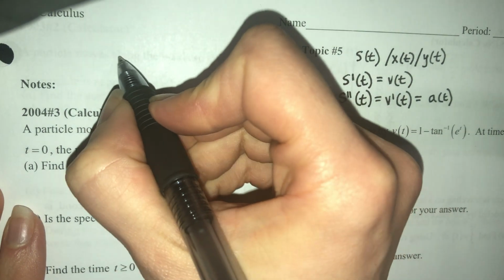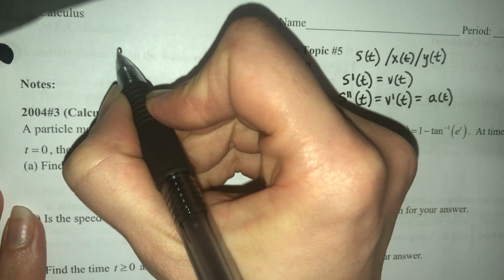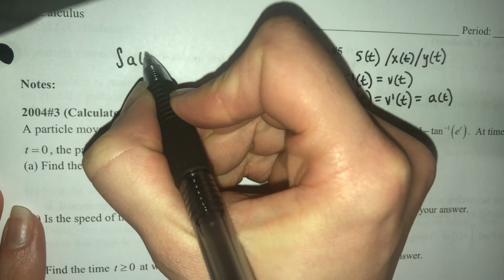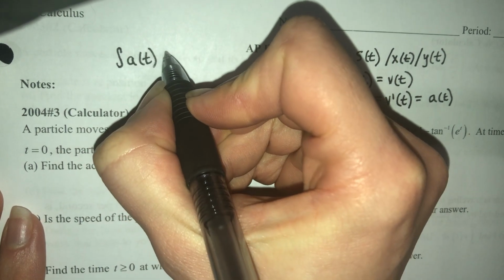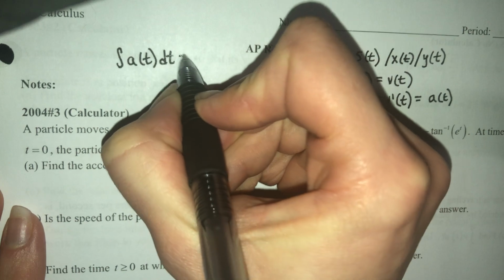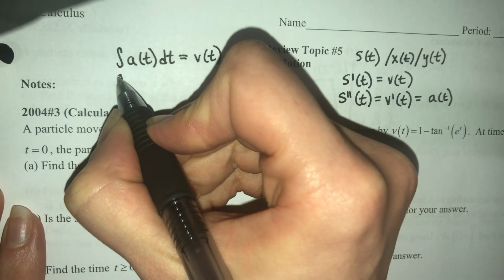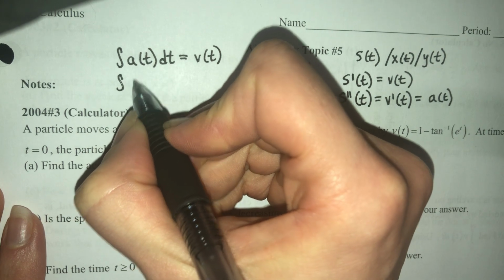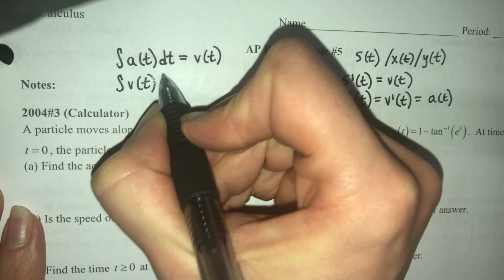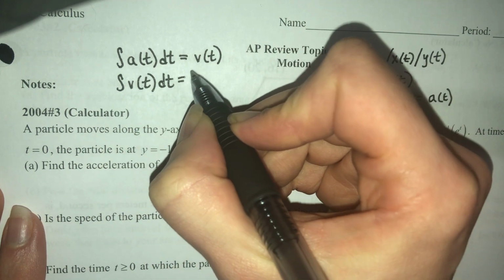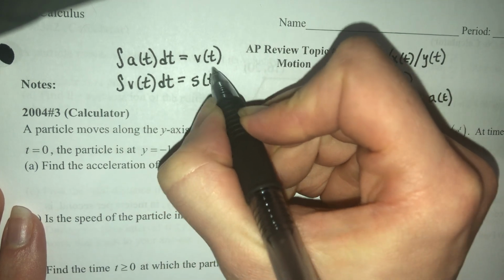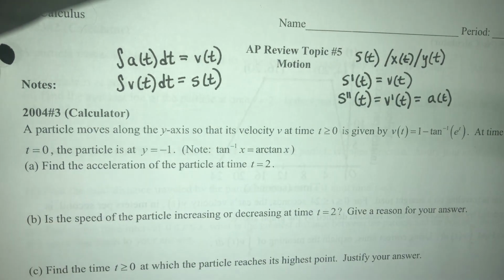So you can also go backwards there. If you were to integrate your acceleration equation with respect to time, the result would be your velocity equation. And if you integrate the velocity equation with respect to time, the result would be the position equation. So that helps you go back over where everything belongs.